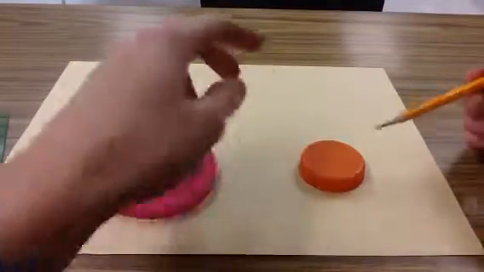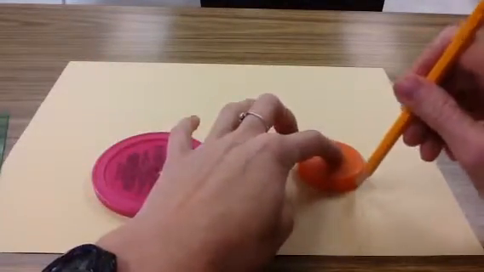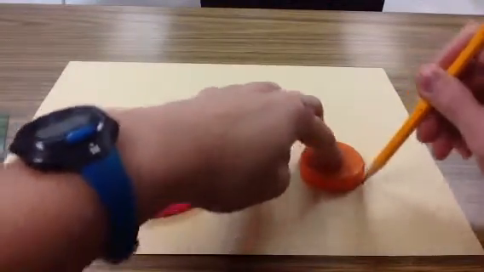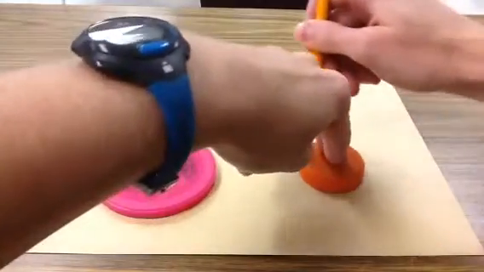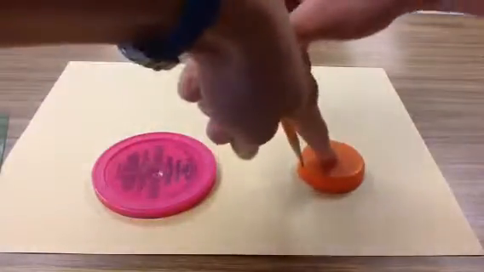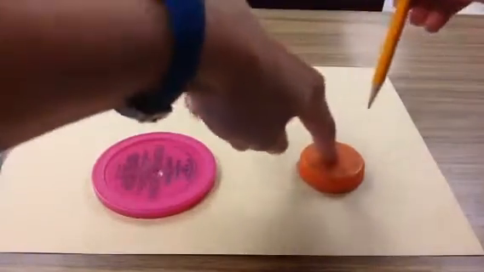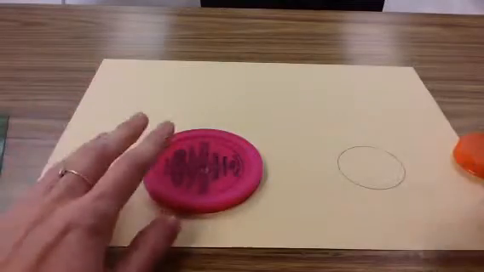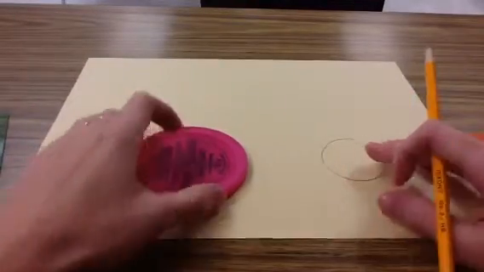So I'm going to start by tracing a circle. I'm holding it with my left hand, tracing it with my other hand, and going all the way around. Notice how I move my fingers so I can get around it. Holding this really tight so it doesn't move. I don't want this to wiggle, otherwise my circle's going to be wiggly. If you do make a mistake, it's okay. This is just practice paper.